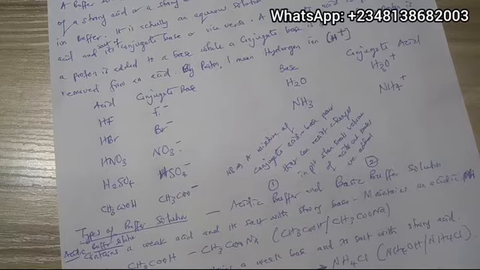But when you talk of a buffer, the acid from which the conjugate base came must be a weak acid for it to be a buffer. The same thing, a conjugate acid must not necessarily come from a weak base, but for it to be a buffer, the conjugate acid must come from a weak base, when a strong acid is added, when a strong base is added. Now, let's continue.